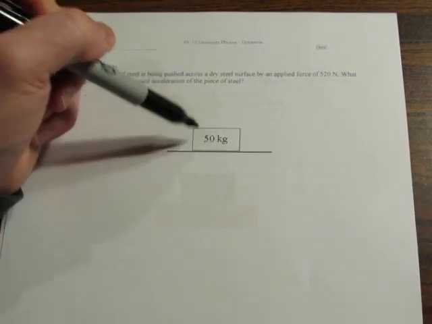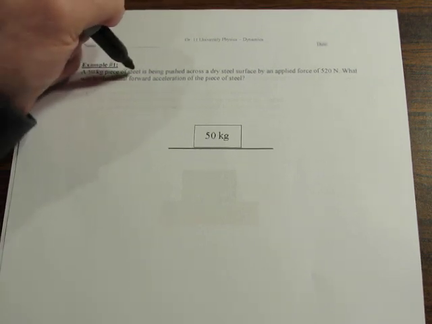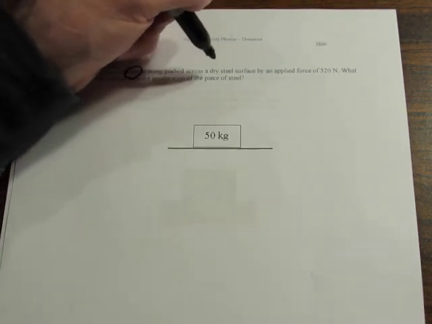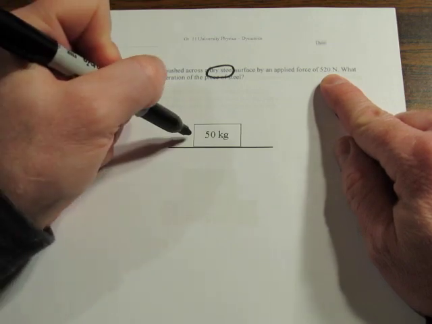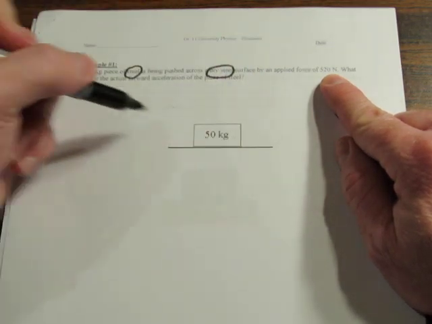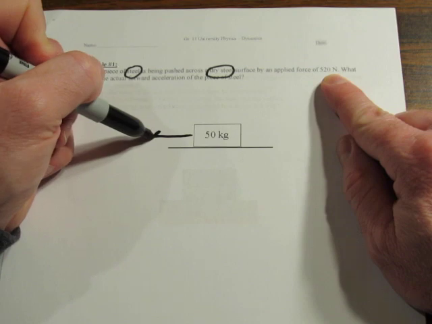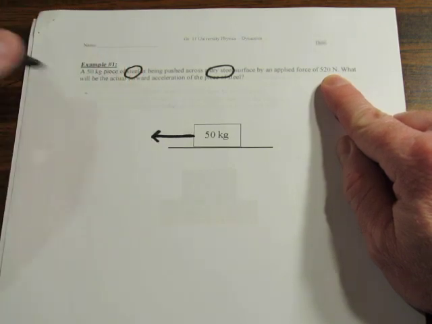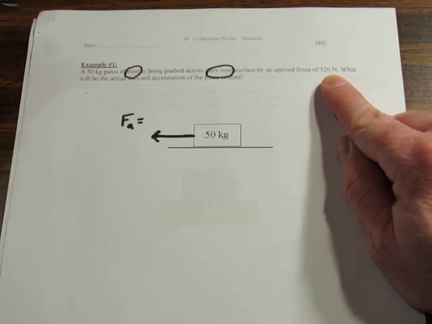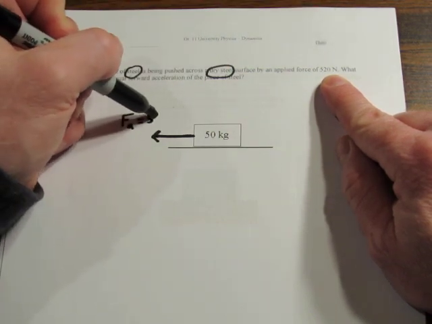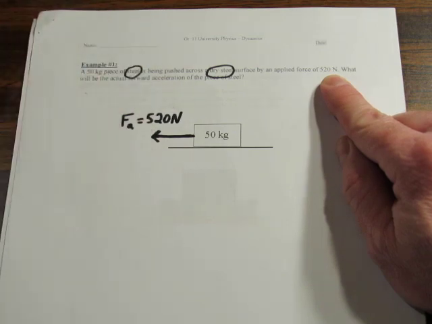In this question, you've got a 50 kilogram piece of steel, and it's being pushed along a steel surface. This is right in the description: 50 kilogram piece of steel being pushed across a dry steel surface with an applied force of 520 newtons. So let me just draw this on here. It doesn't say which direction, so I'll just randomly choose to the left. So there is a force. It's an applied force. You're actually pushing it. So that's muscle power. You're pushing it with 520 newtons.